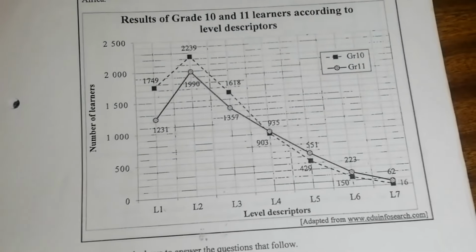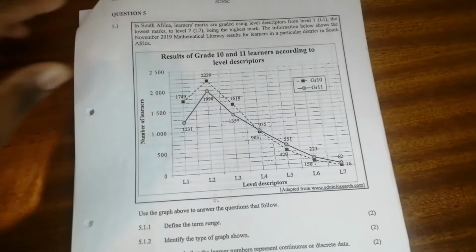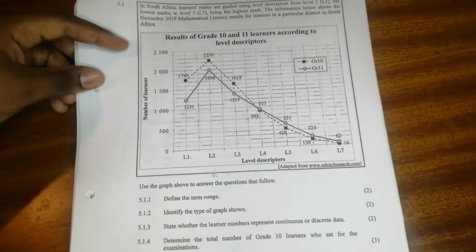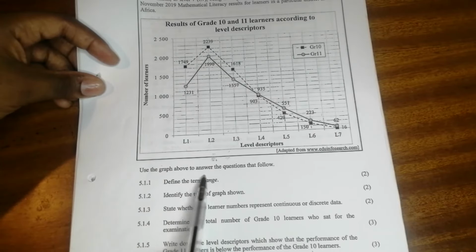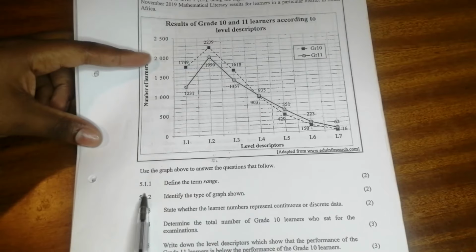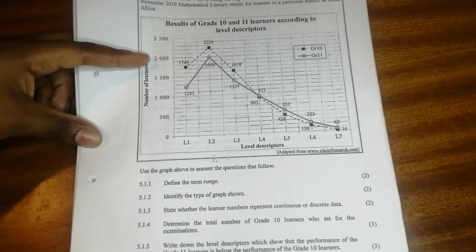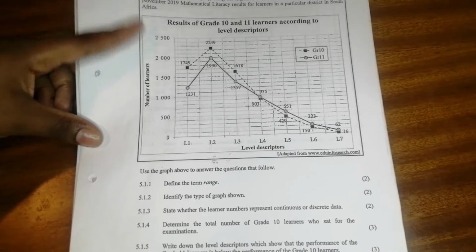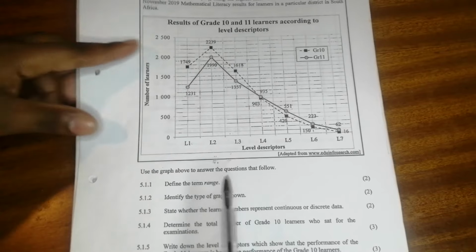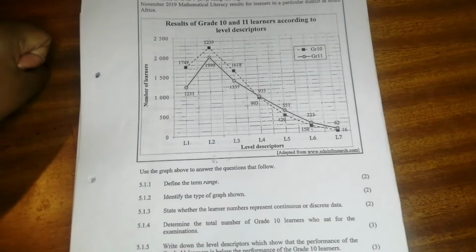Now let's have a look at the questions and see what the questions are asking from us. Use the graph above to answer the questions that follow. So 5.1.1 says define the term range. When they say define, guys, they're asking you to basically give the meaning of what range means when it comes to data handling. So what is range? What do you know about the range of values when it comes to data handling?